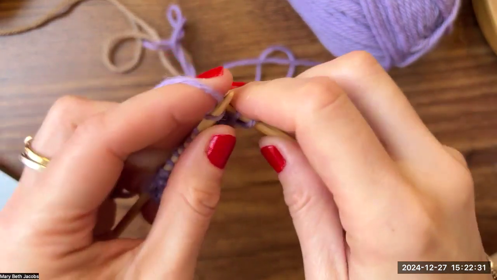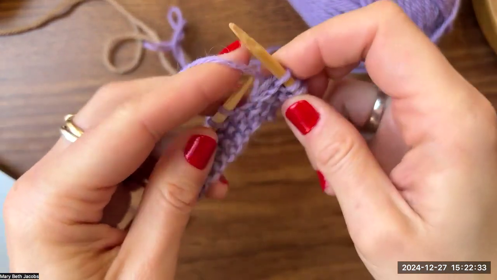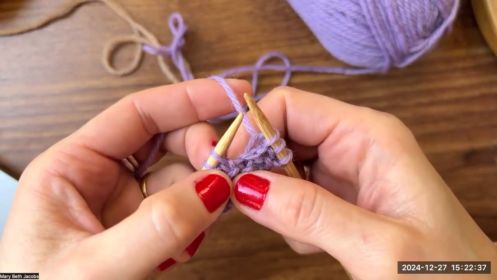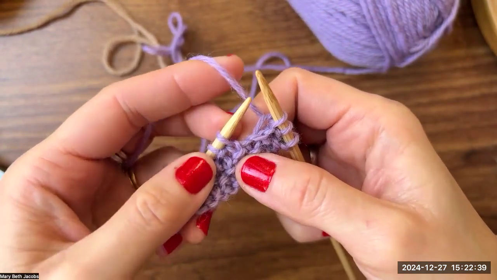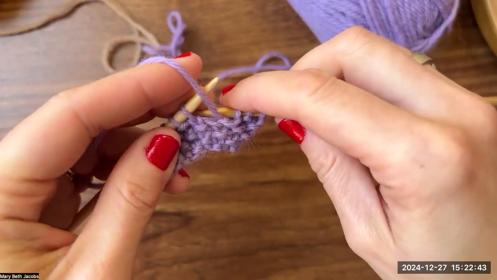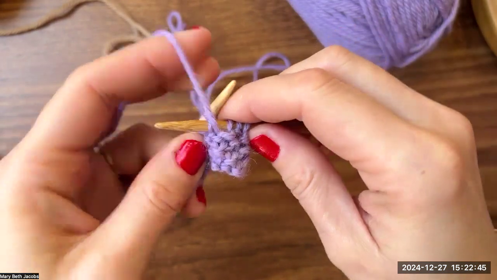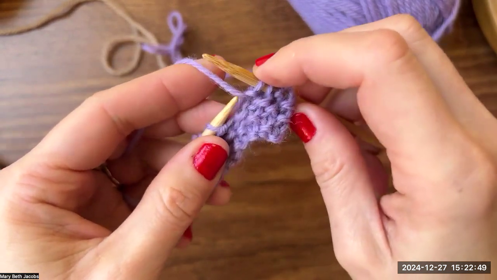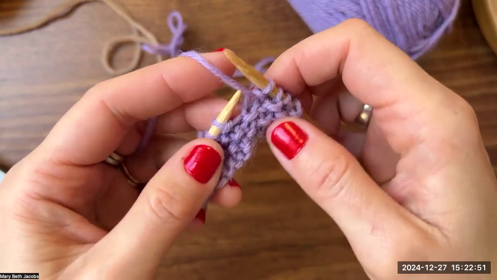I'm going to pull it to the back, and I'm going to knit this one. My working yarn is in the back. My next stitch is a knit stitch, so I'm going to purl into that one. So now I have to bring my yarn under the needle and purl. So if you kind of watch, I'm actually tensioning with all these maneuvers.